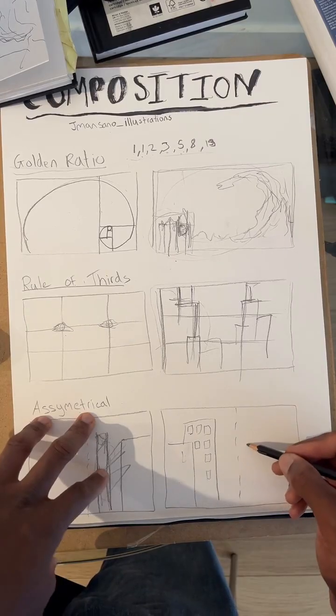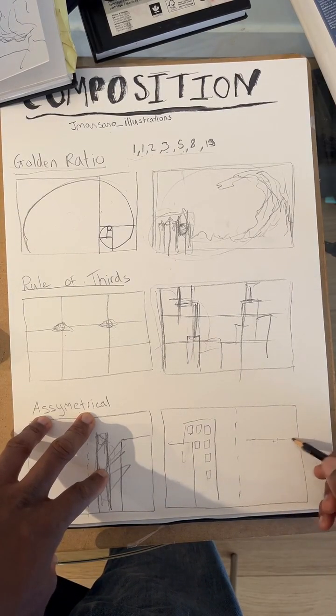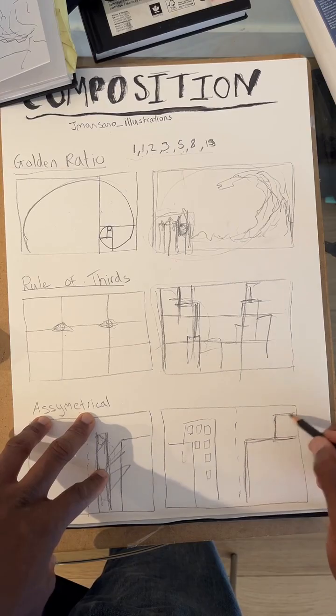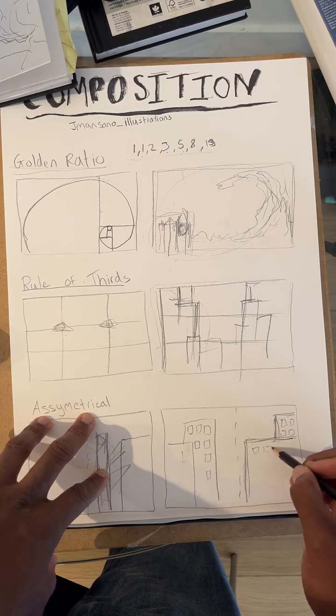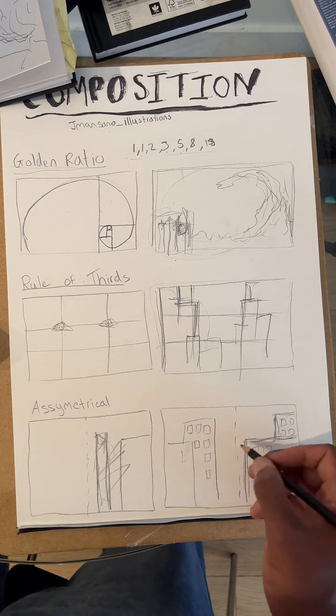Then you might have another set of two buildings, but one is a lot wider, and then one goes like this. It still gives the sense of an even number in your image, but it's slightly different.